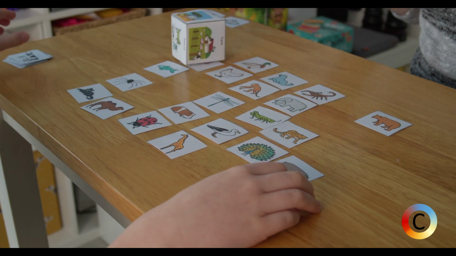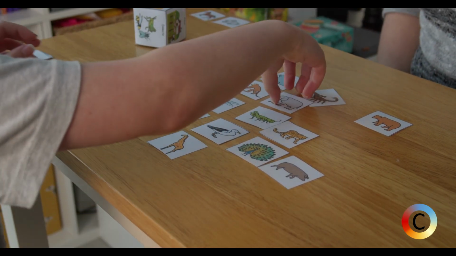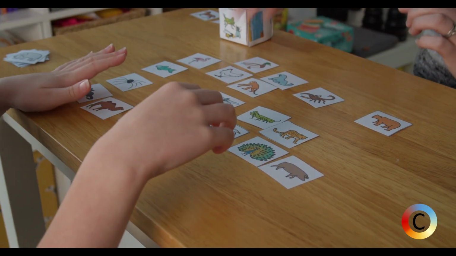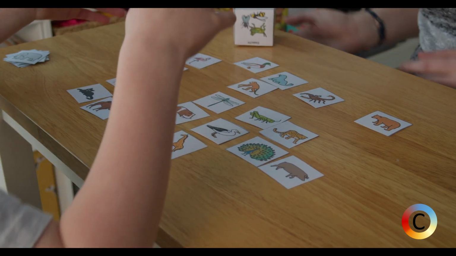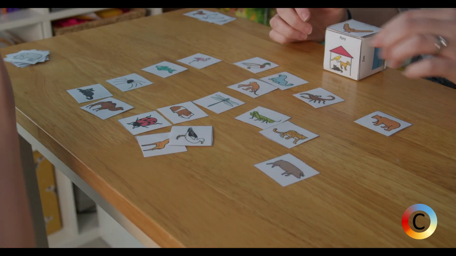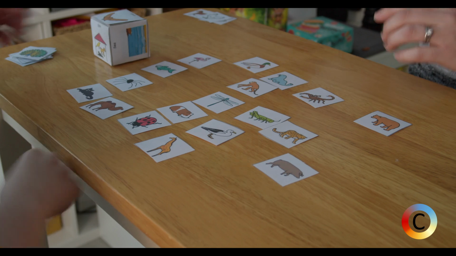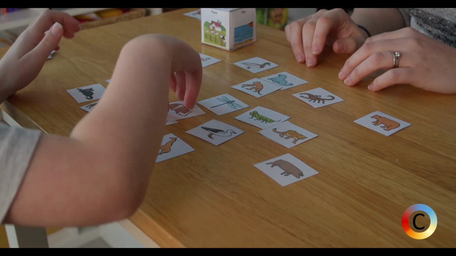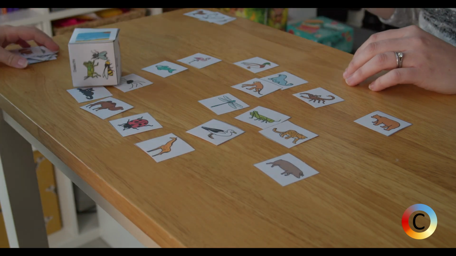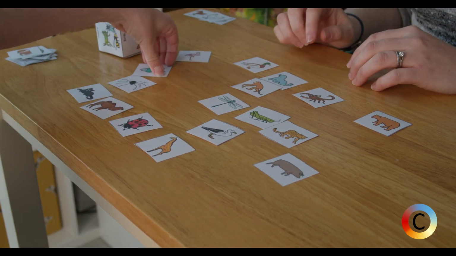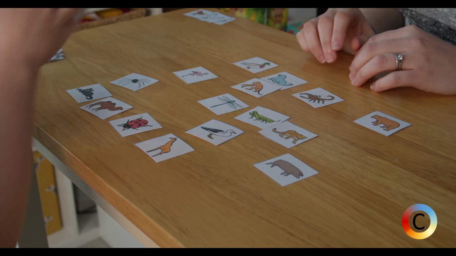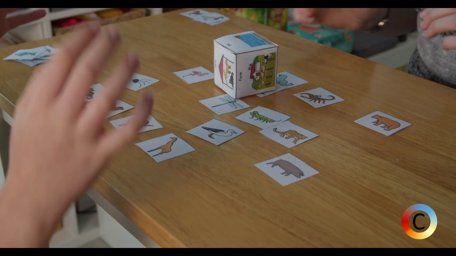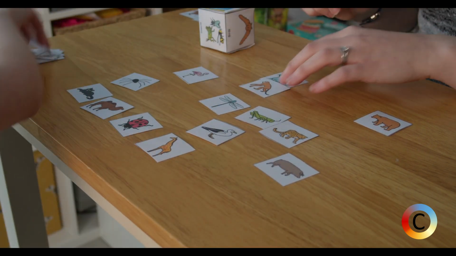Okay. Wild animal. Elephant. Elephant, well done. Okay. Farm animal. Chicken. A bird. Peacock. Brilliant. You remembered the name for that one. Pets. Guinea pig. Guinea pig, well done. Sea creature. Fish. Birds. Duck. Sea creature. Lobster. A lobster, well done.